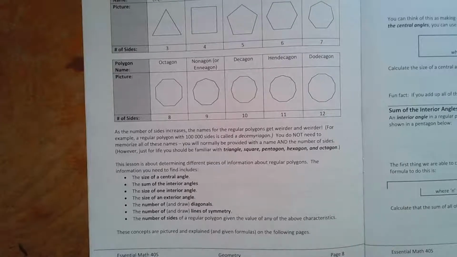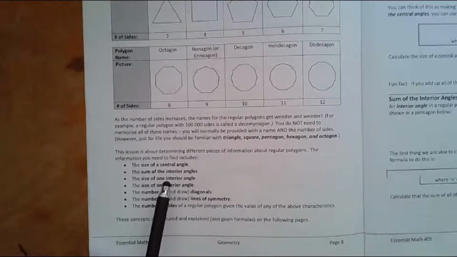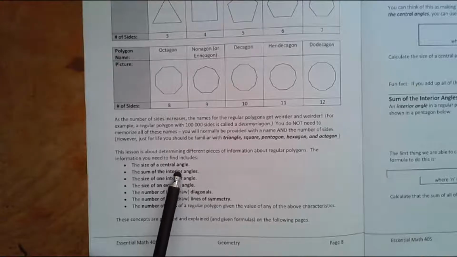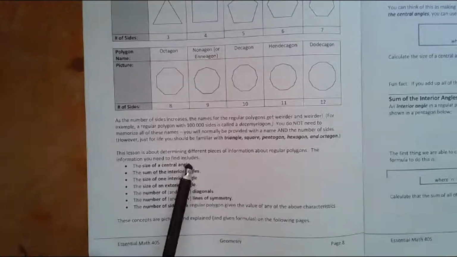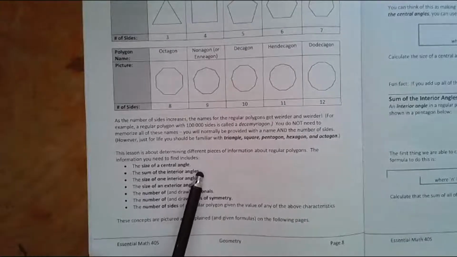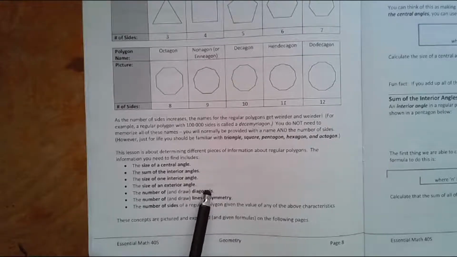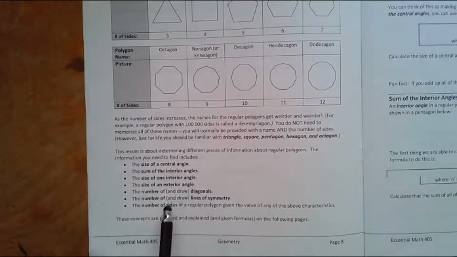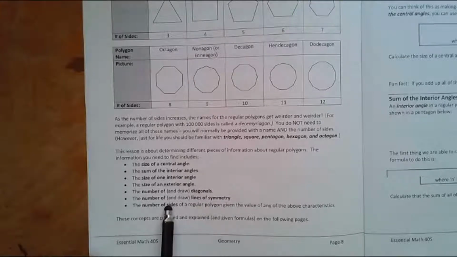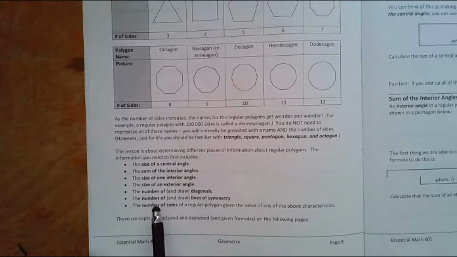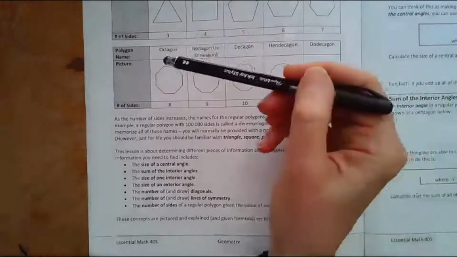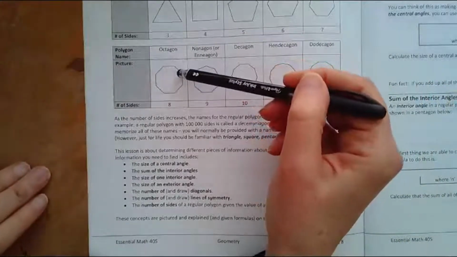So these are all the new vocabulary, I suppose, that we're going to be exposed to in this unit: central angle, interior angle, exterior angle, a diagonal, a line of symmetry, and then just number of sides. It's very important to be able to determine the number of sides of a polygon, and the number of sides is quite obviously just the number of sides that the shape has.